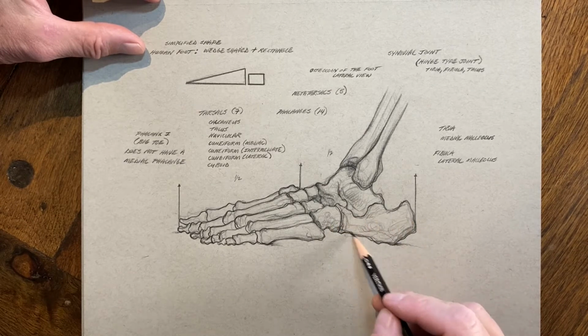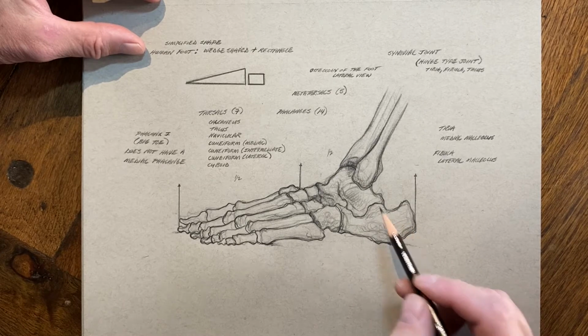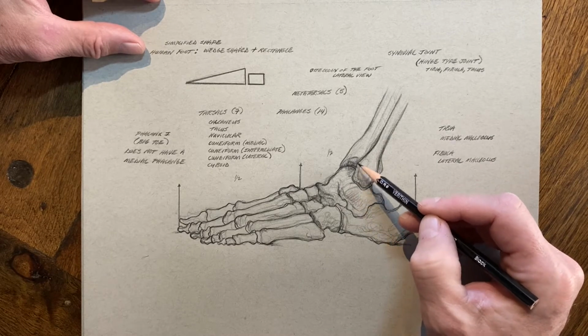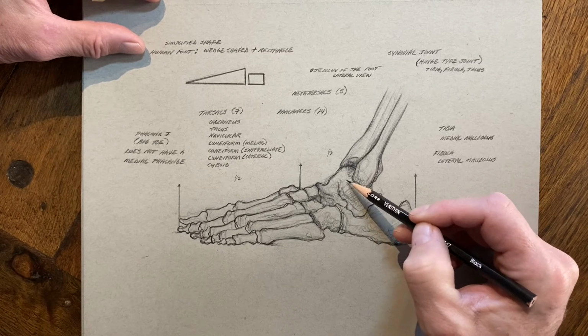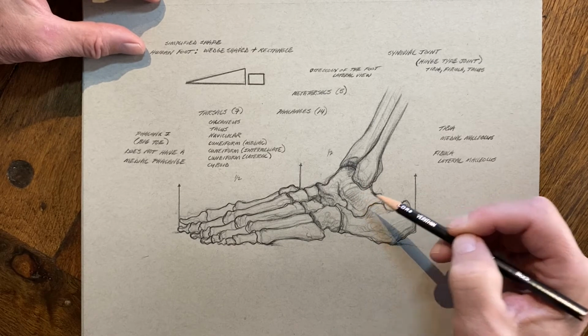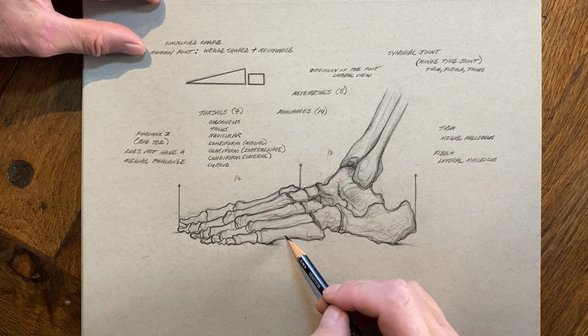The largest of all the bones in the foot is the calcaneus, and then the one that comprises our ankle joint, which is known as the synovial joint, this is the talus bone, and the talus bone again is one of the 7 tarsal bones. After the tarsal bones, we have the metatarsals.